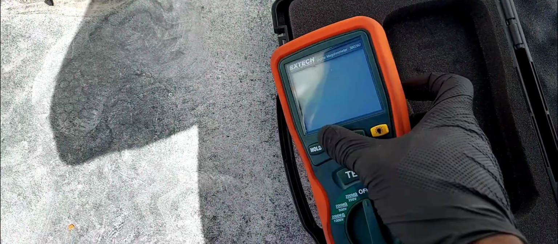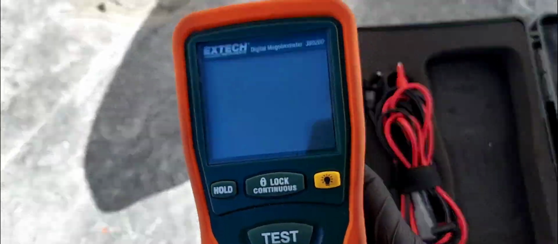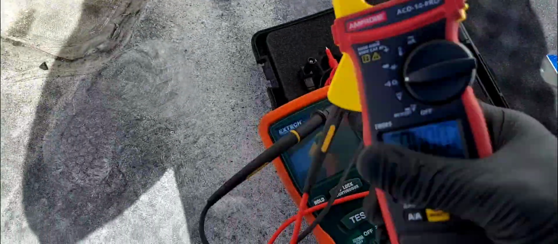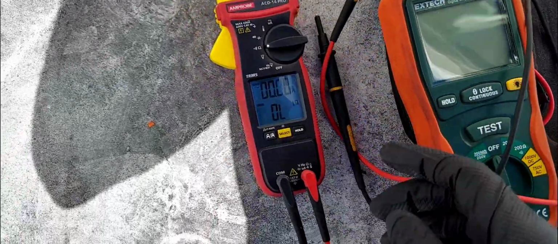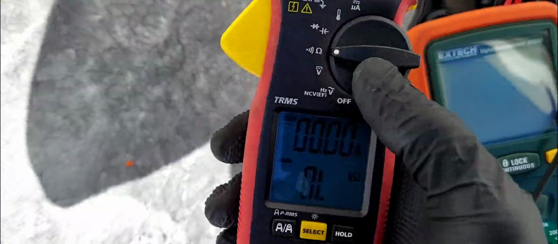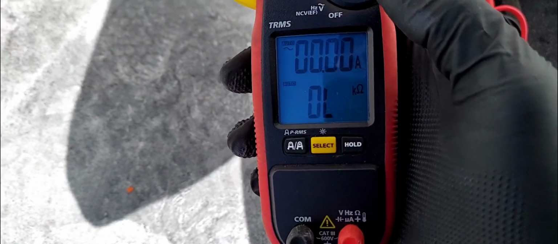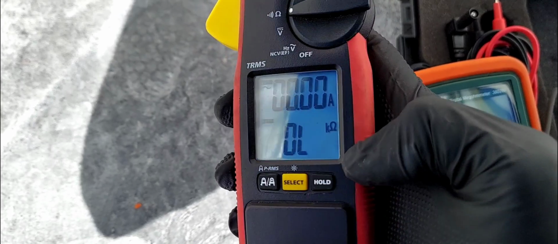Okay, so this particular Megger meter, unlike your regular ohm meter, this one right here, the difference between the two is that this one has an ohm scale. There's continuity and just regular resistance reading, as you can see right here.